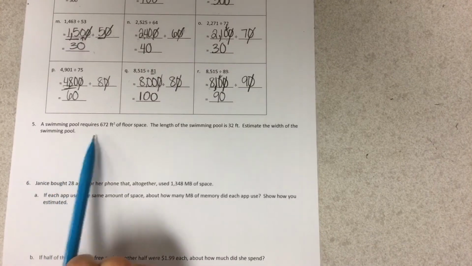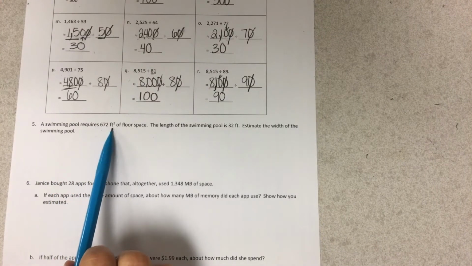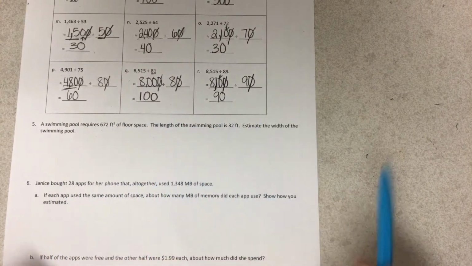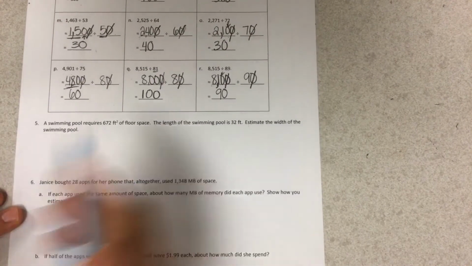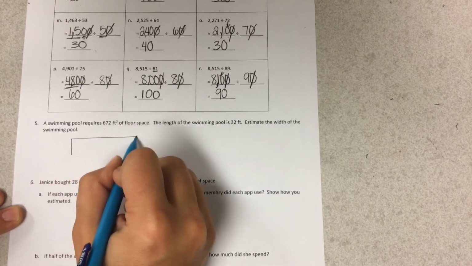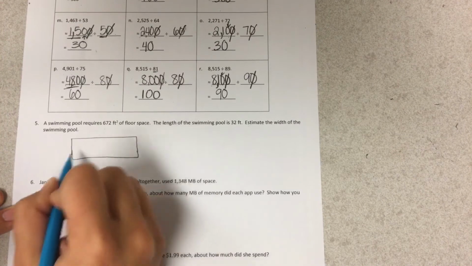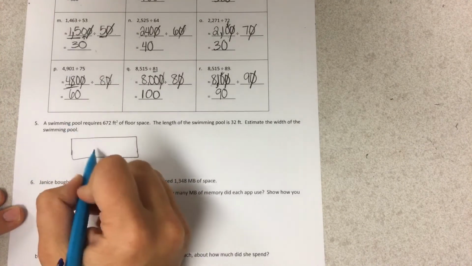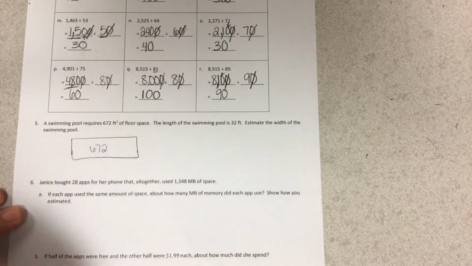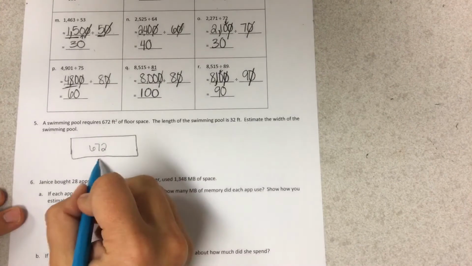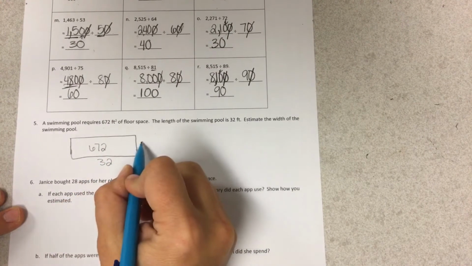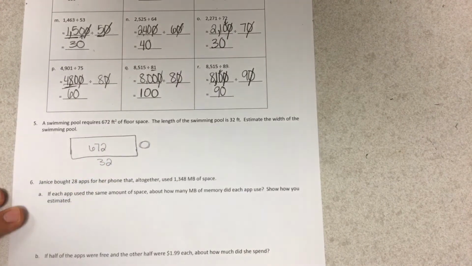A swimming pool requires 672 square feet of floor space. The length is 32 feet. It wants me to estimate the width. So guys, here's what I have. I know that the swimming pool requires 672 square feet of floor. I know that the length is 32. I need to figure out what this is going to be.